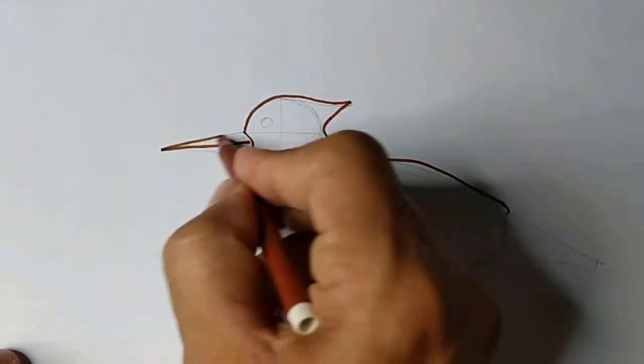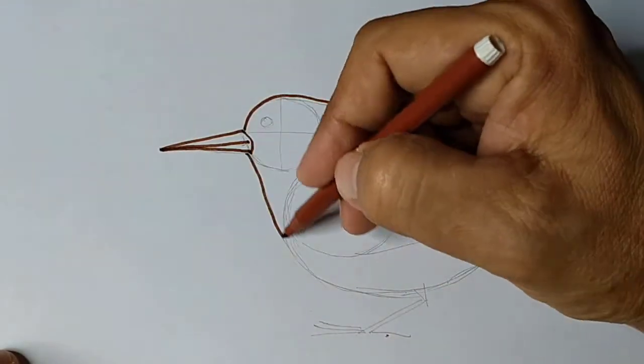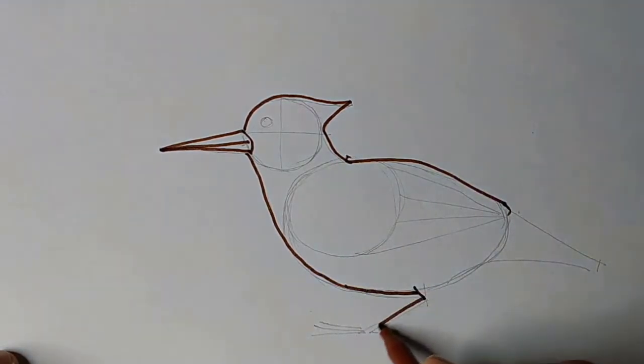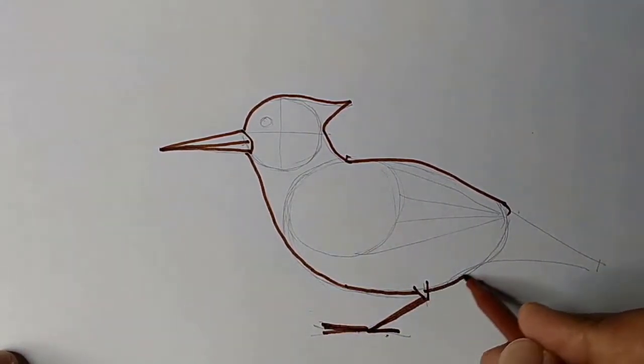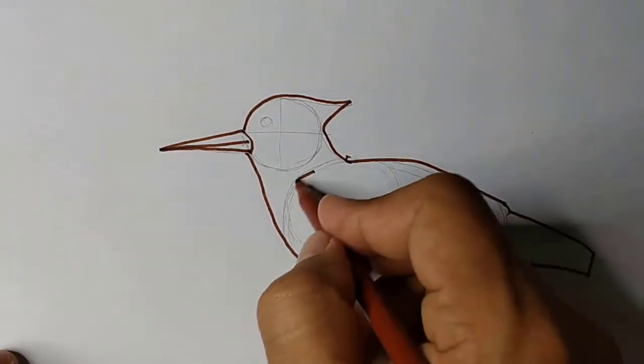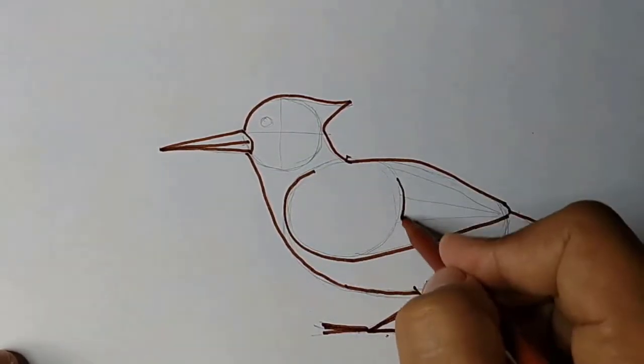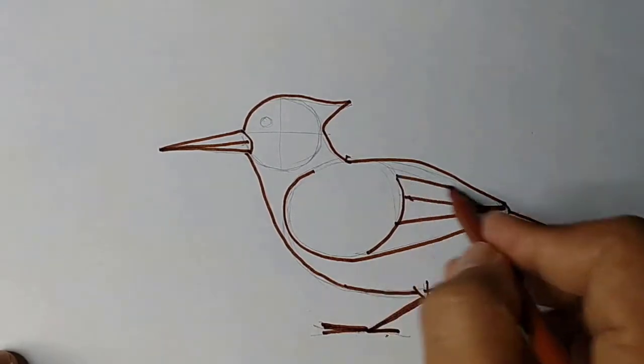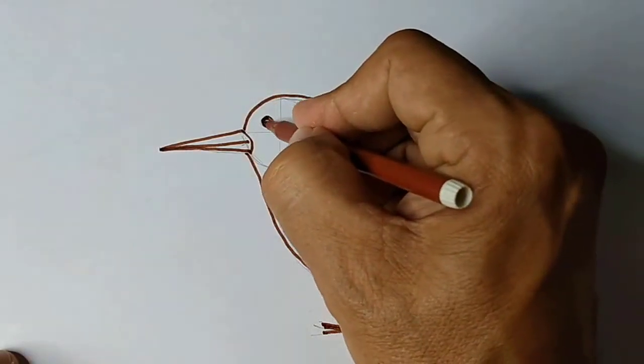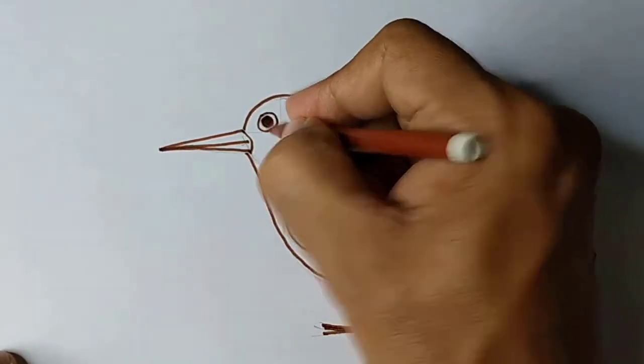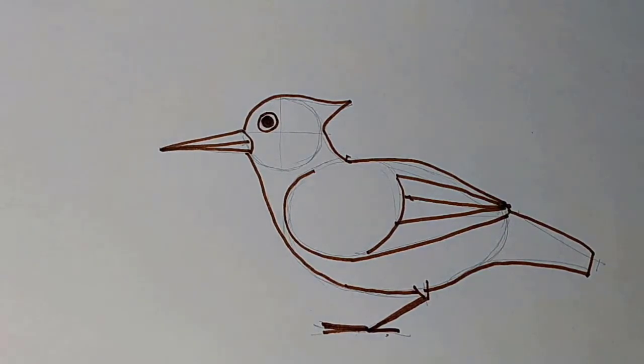The beak and the neck, the body, legs. 1, 2, 3. Simple as that. Okay, the wings. Do you know now what bird this is? Not yet? Okay. Maybe you will recognize it if we color it.